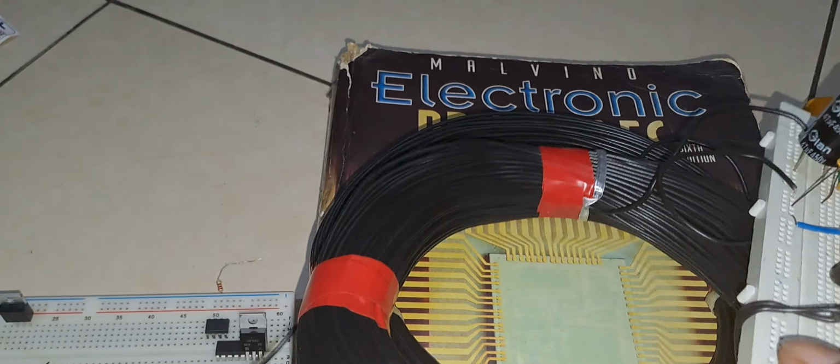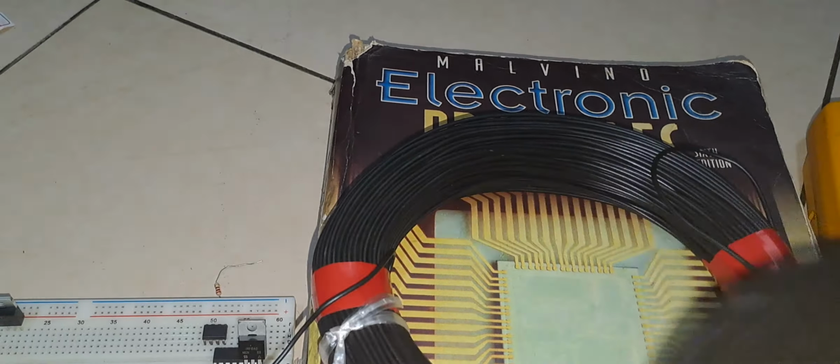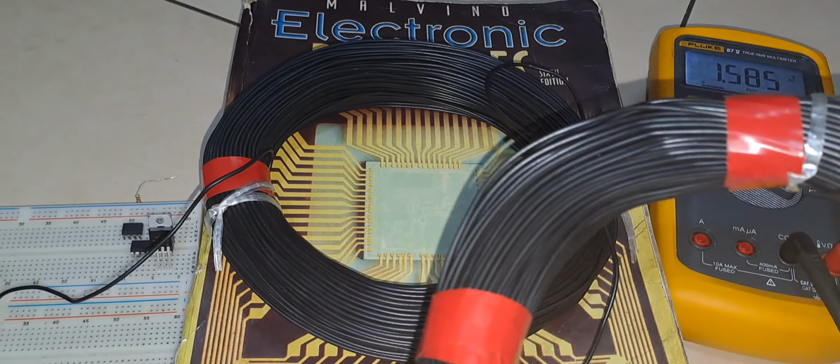So we can say here the coupling media is air. Between the two coils, the coupling media is air. Okay, this is an air core transformer concept.